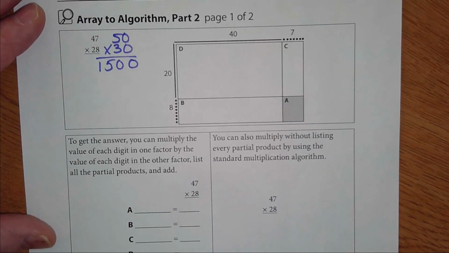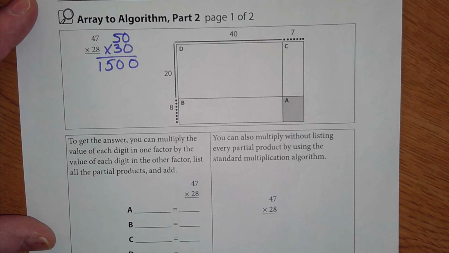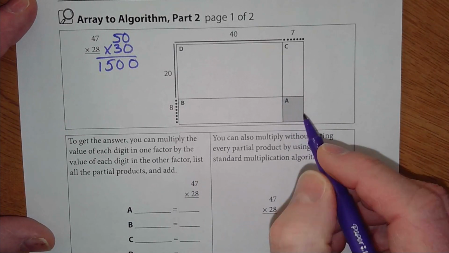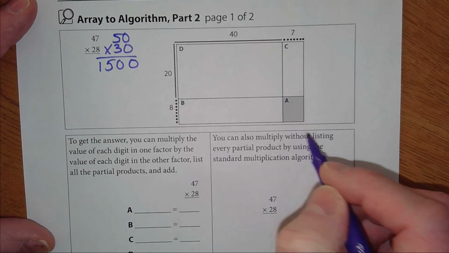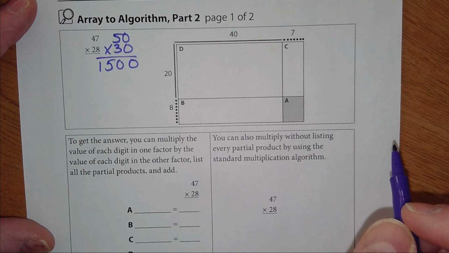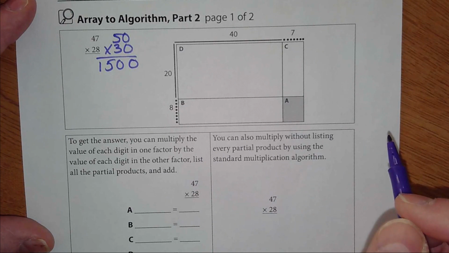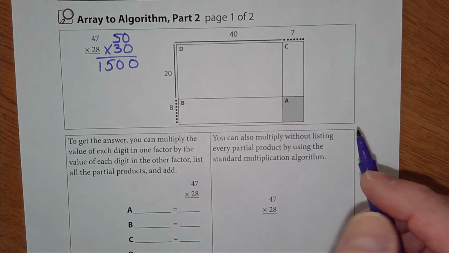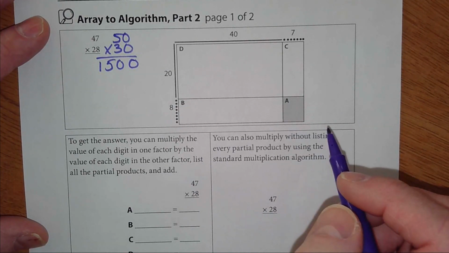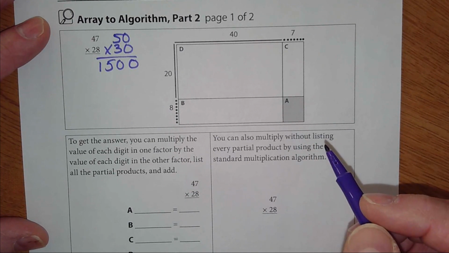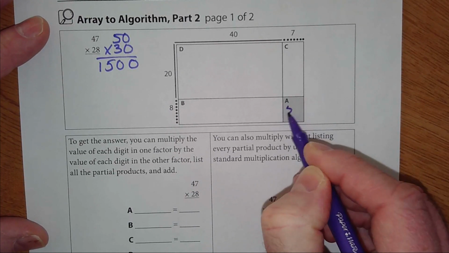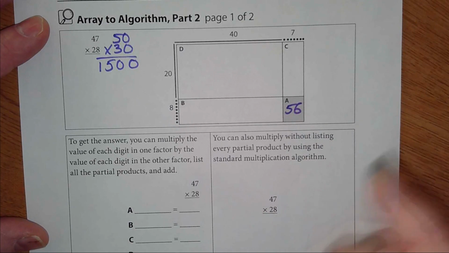So everybody, what's going to be the product for A? What's the product for A? 63? Nope. Got to know your basic facts. 56. 8 times 7 is 56.